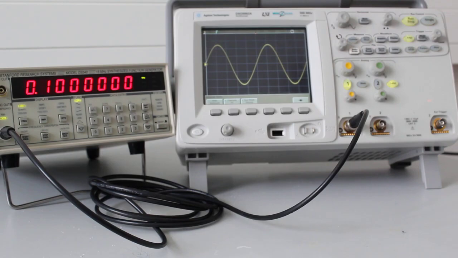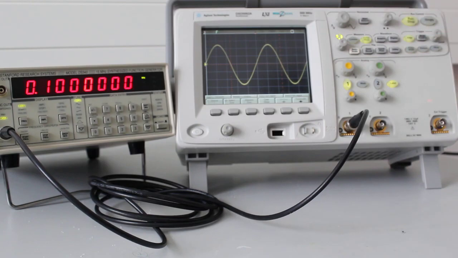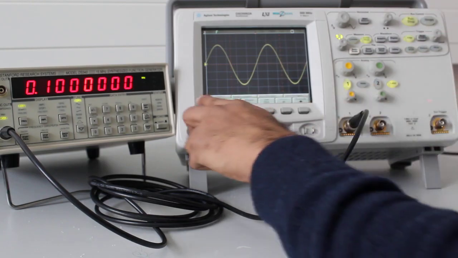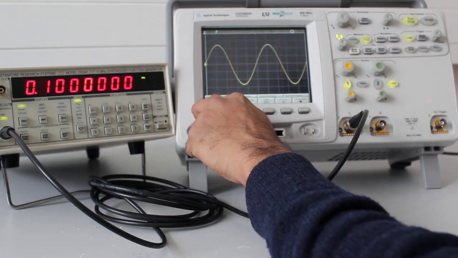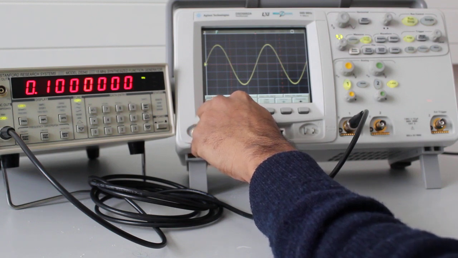Now I want to show you how you can measure different parameters for these sine waves. To do that, the very first quick thing you can do is press the quick measure button. If you press quick measure, it shows some information here. The first thing you can see is the frequency. The frequency is 100 kilohertz.